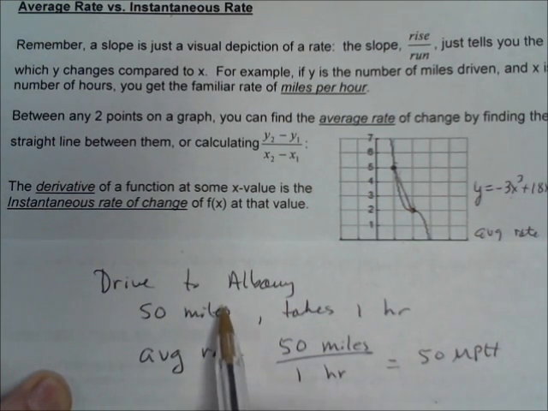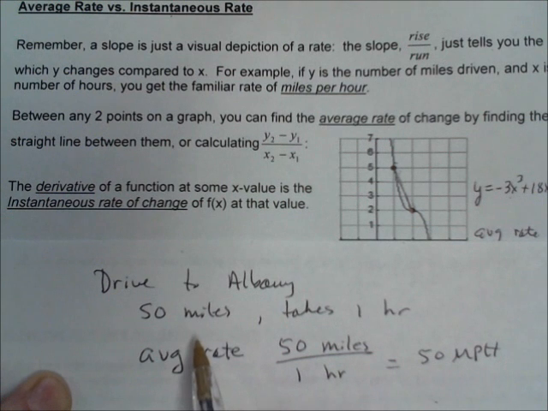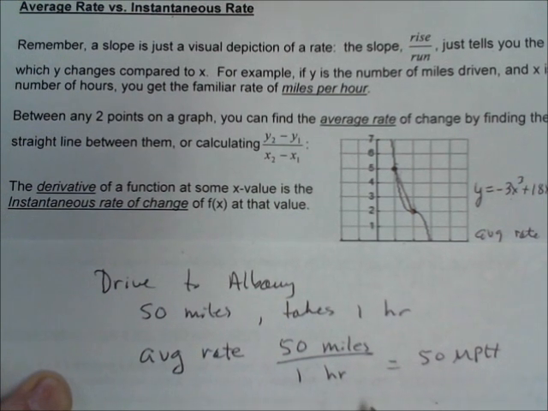But along the way, I've driven on the thruway, and I've probably gone 65 miles per hour at some point. I've driven through the city of Kingston with all of its stoplights and stop signs, so my speed will be 0 miles per hour. Those are instantaneous rates of change, or instantaneous rates. When I'm at a stop sign, my speed is 0. When I'm going on the thruway, at any particular moment of time, I might be driving 65 miles per hour.